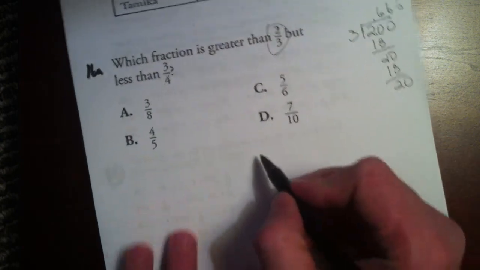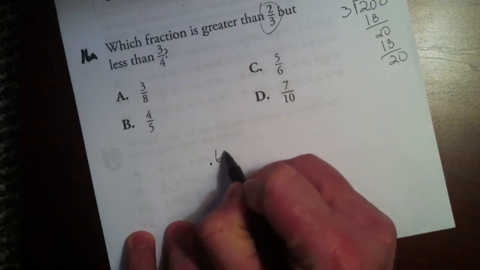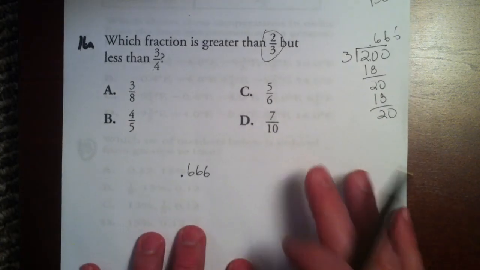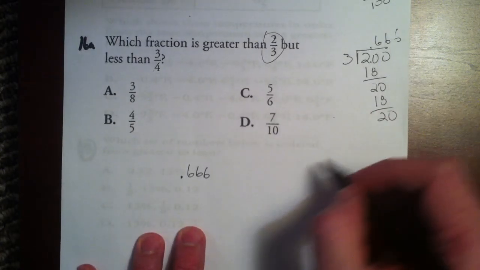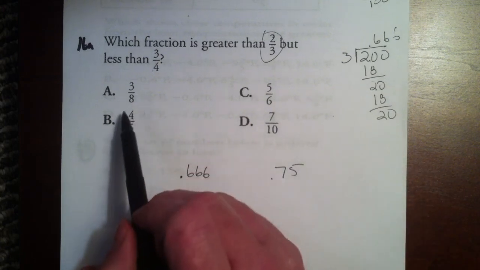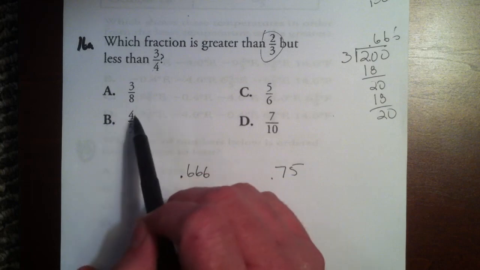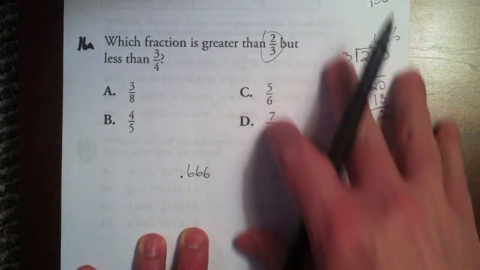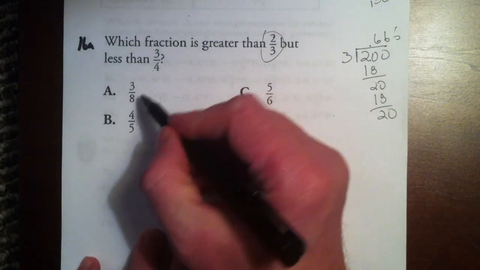So I need to find a number that's between 0.666 and 3 over 4, which, if we do the same process, just take my word for it, is 0.75. Unfortunately, we still have to convert all of these. If we do the same process, we don't have time to do it all right here, but I'll let you do it on your own.